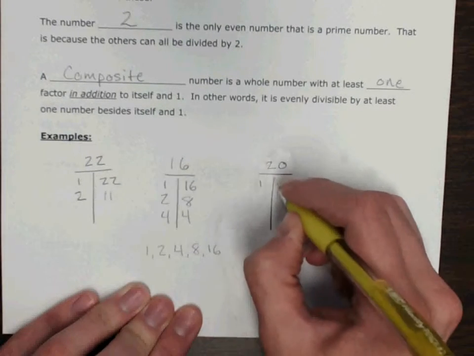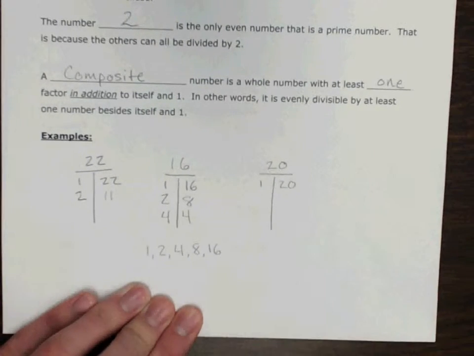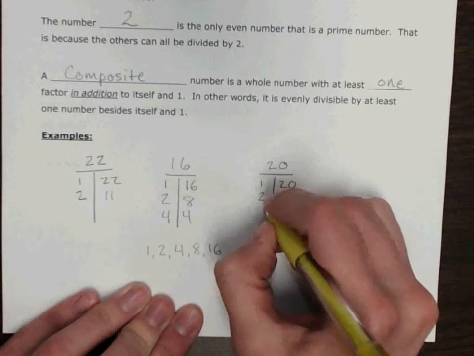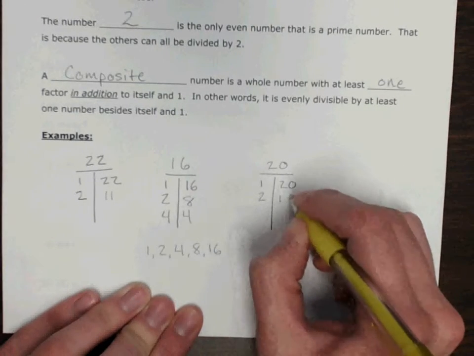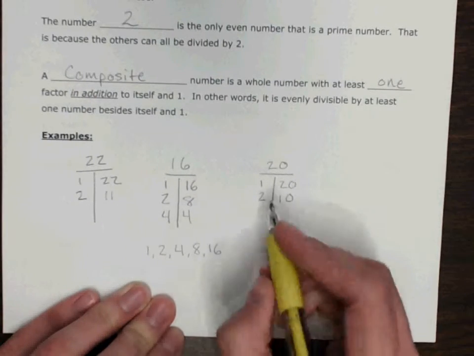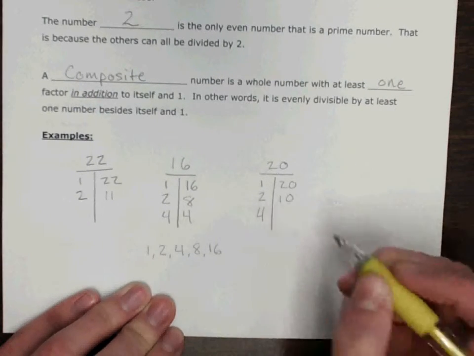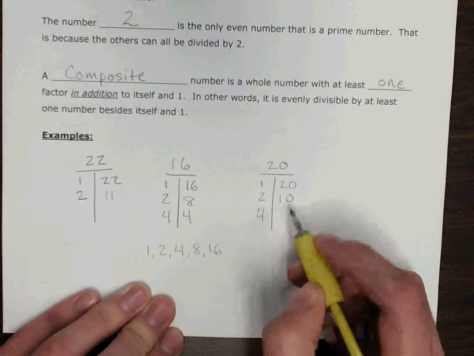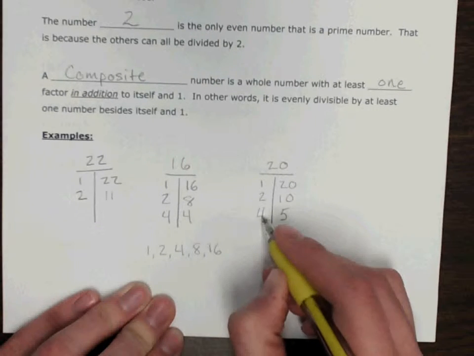So 20, we have 1 and 20. That's an easy one to start with. 2 goes into 20 10 times. 3 does not go into 20. 4 goes into 20 though. So 4 times 5 is 20.